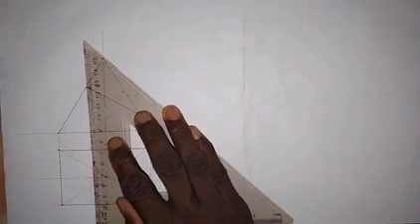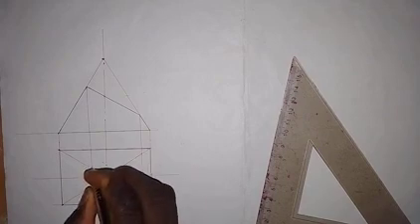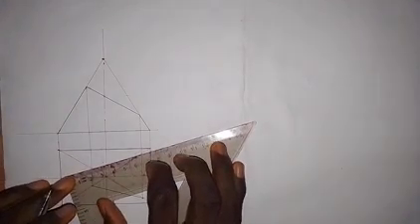Then we connect this point with this point, and we connect this point with this point. So this is what I'm saying. We join these 2 points together like this, and we also join these 2 points together.